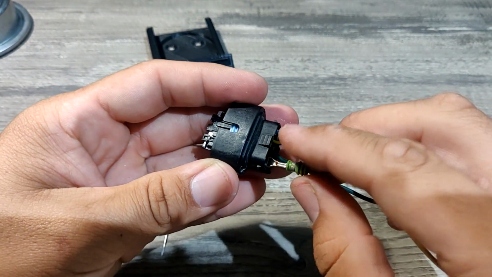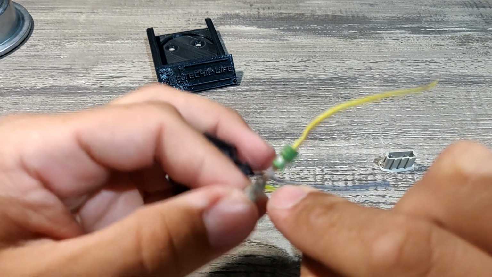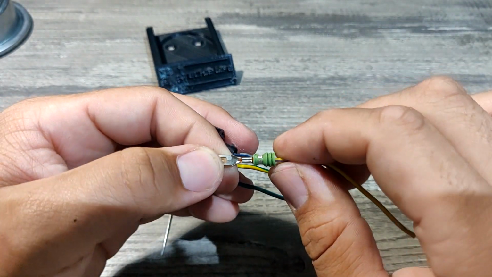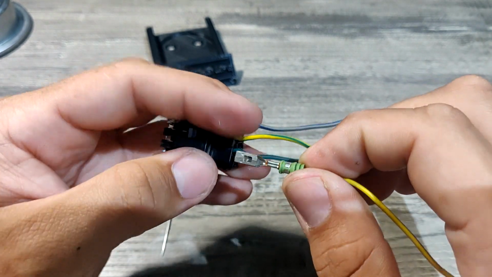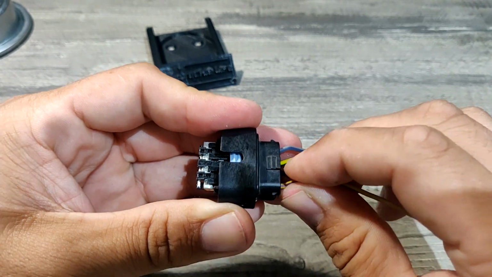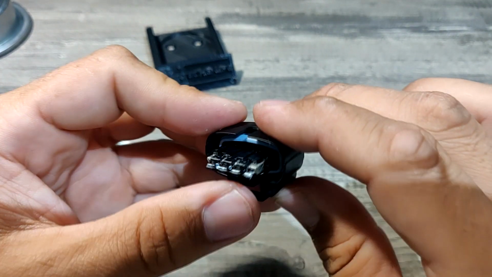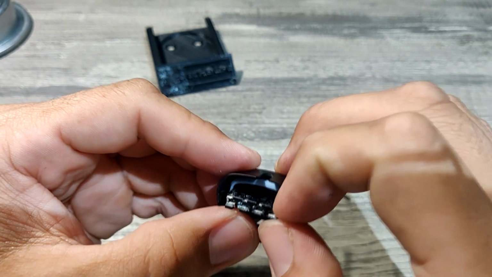Also, what you want to do is verify that there's a good connection here on the bottom as well, just to make sure that it's still holding to the connector. All right, we're looking a lot better, I believe.